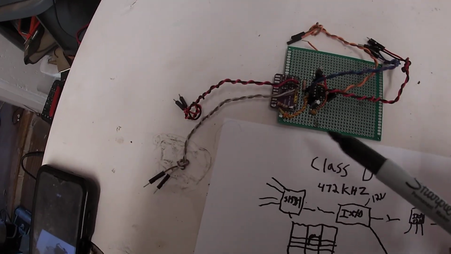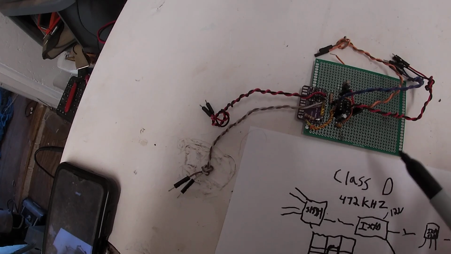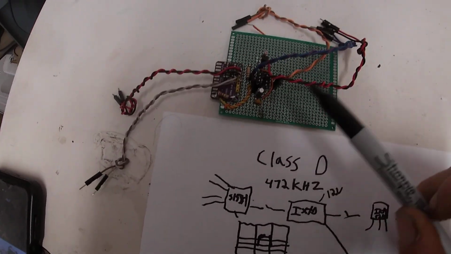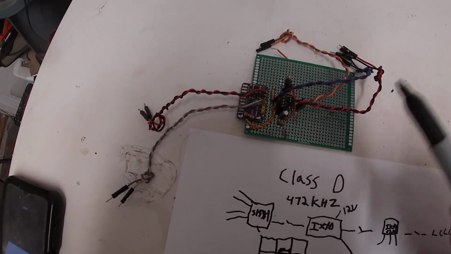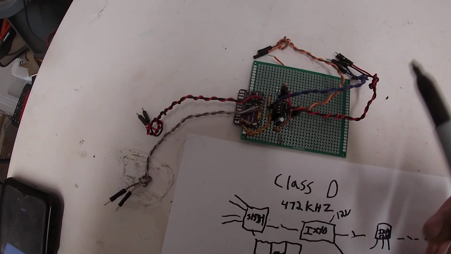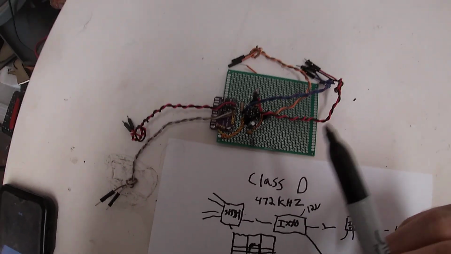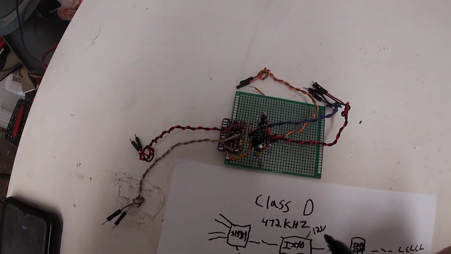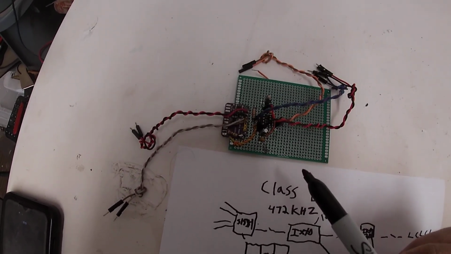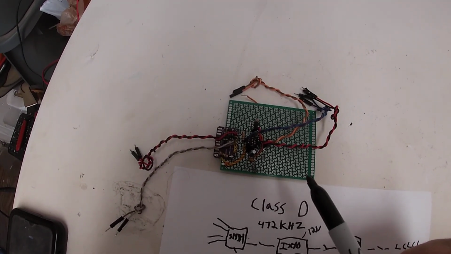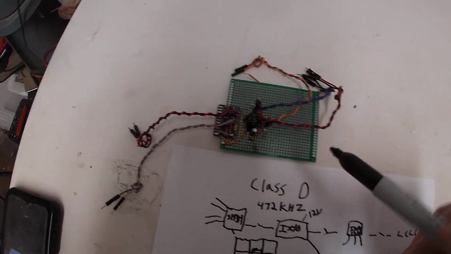I can get away with all these flying leads and spaghetti because I'm at such a low frequency. These long wires, quote unquote, look like nothing this low. And even I could still run into problems. But we'll see in the next video when we look at how the theory meets the reality.